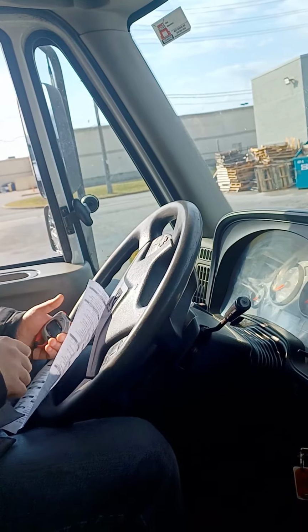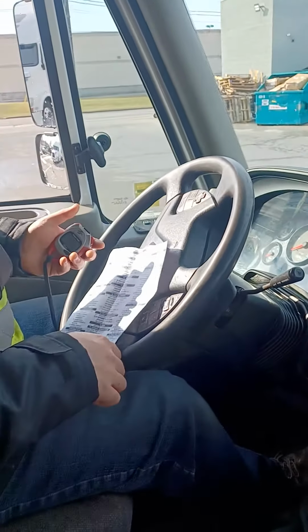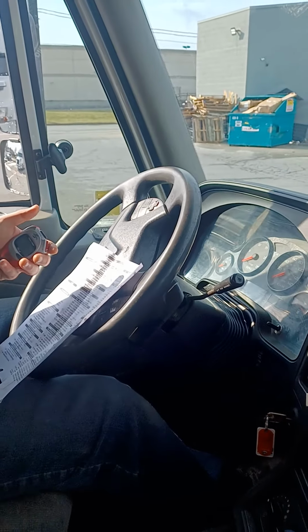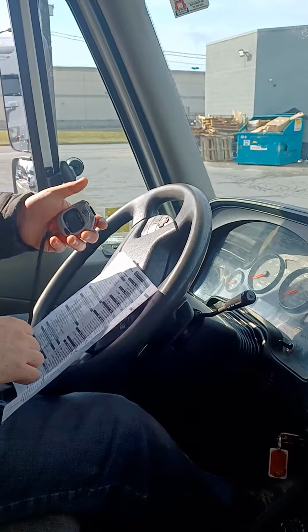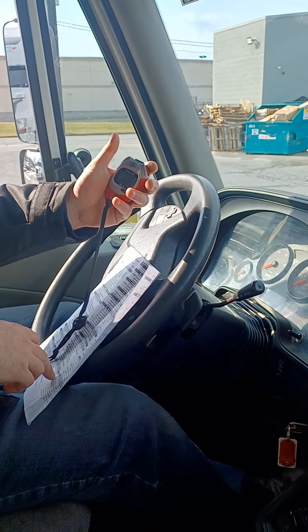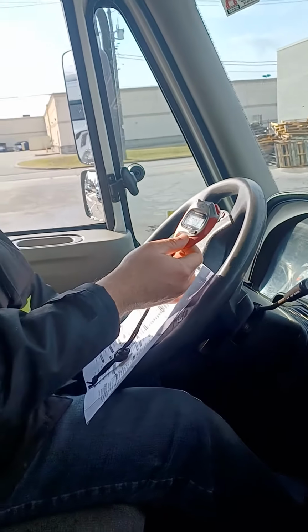Now I'm going to do my air loss rate test. I'm going to push on the brake. I'm going to wait for my air pressure to stabilize. It's stabilized at 98 psi. So I'm going to start my timer for 1 minute. And I'm at 98 psi. And then we're going to time it for 1 minute.